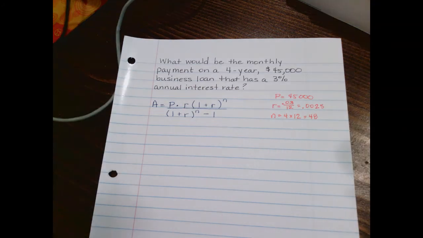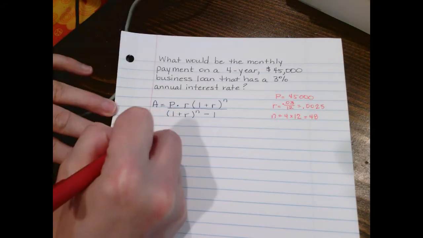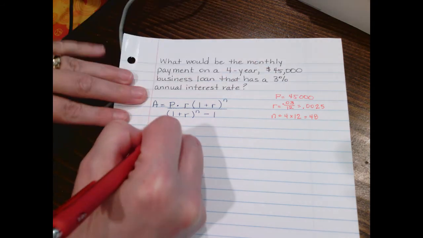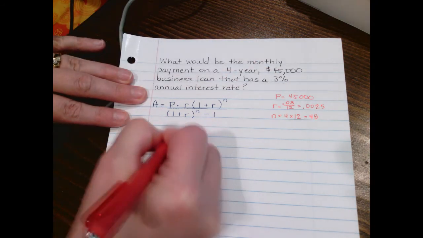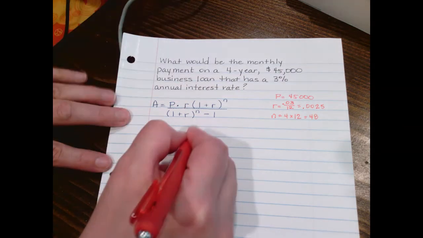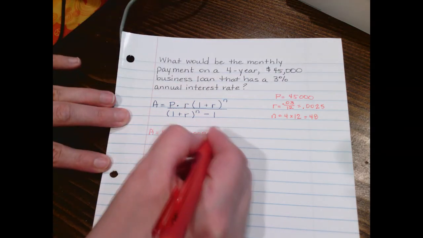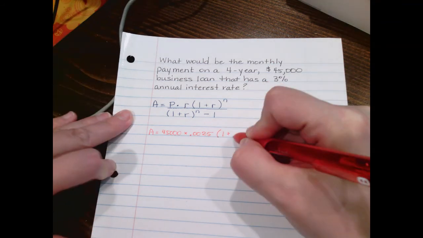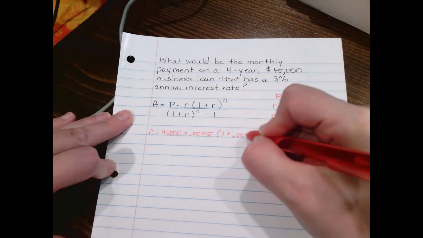Now let's make these substitutions in our formula here and see what we get. Okay, so in place of my P, I'm going to put the 45,000. And in place of my R, I'm going to put the 0.0025. And then I've got 1 plus, and then R again, 0.0025.